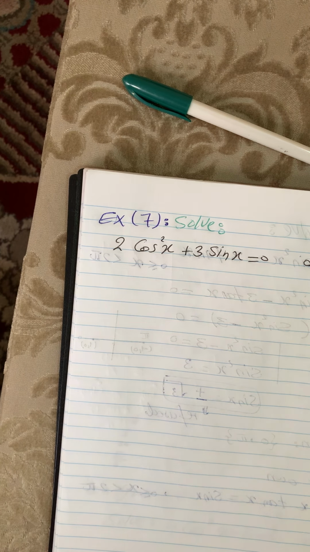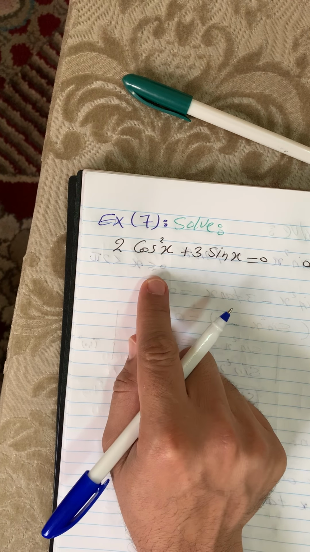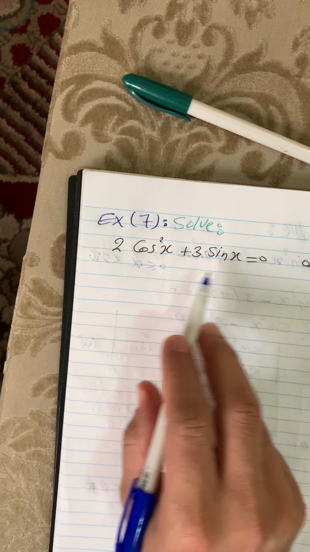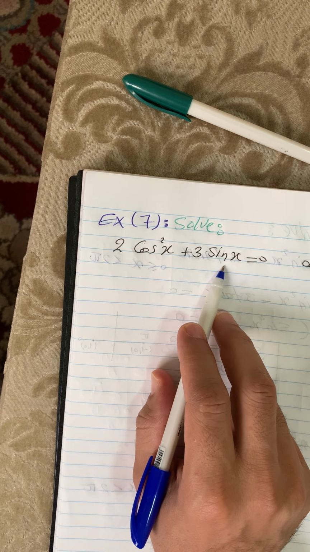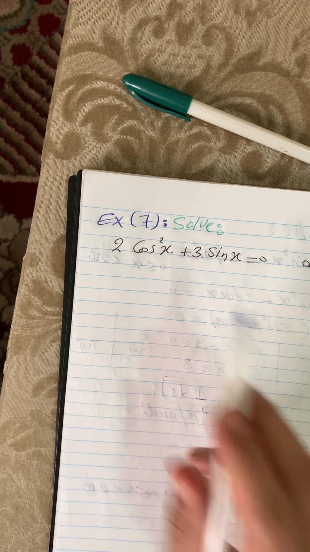In order to solve this trigonometric equation, we have to write it all in terms of cosine or in terms of sine.